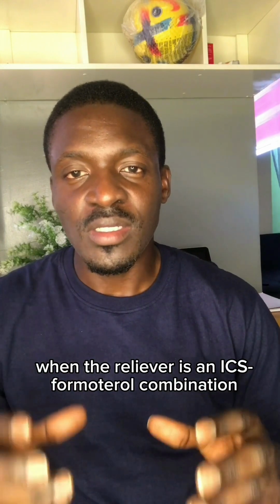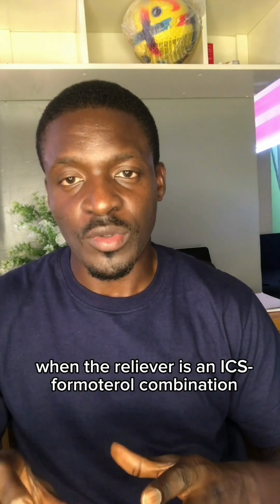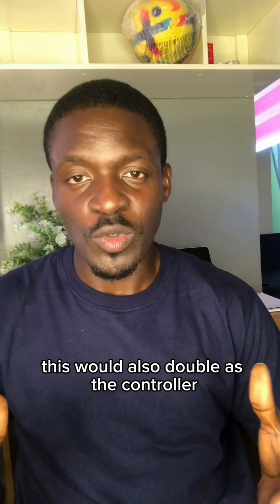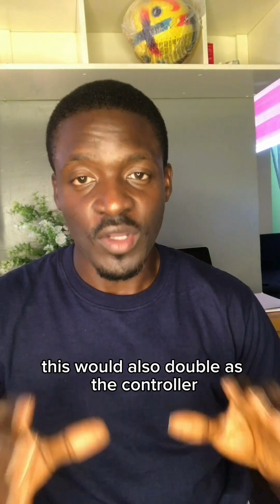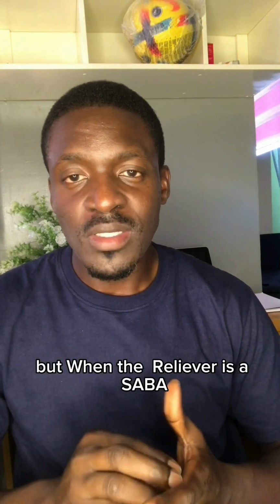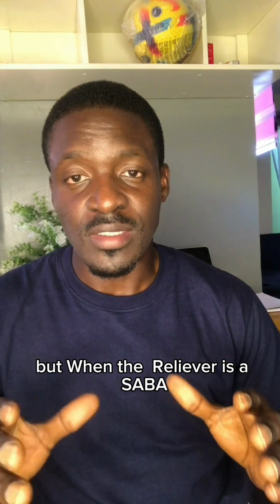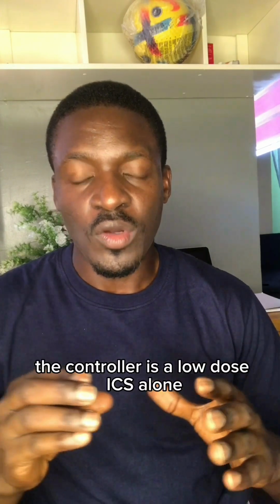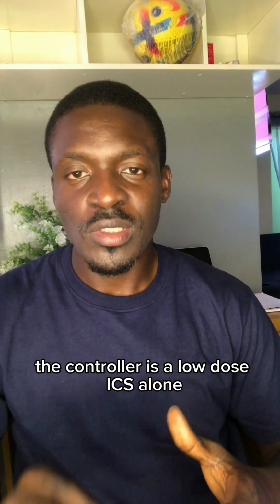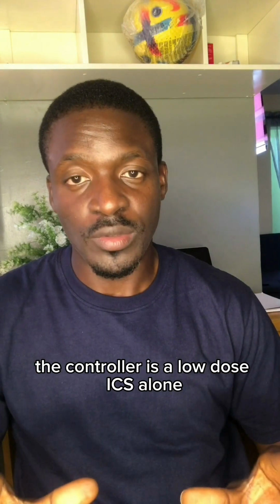after it. For patients in step 2, when the reliever is an ICS formoterol combination, this would also double as the controller. But when the reliever is a SABA, the controller is a low-dose ICS alone.